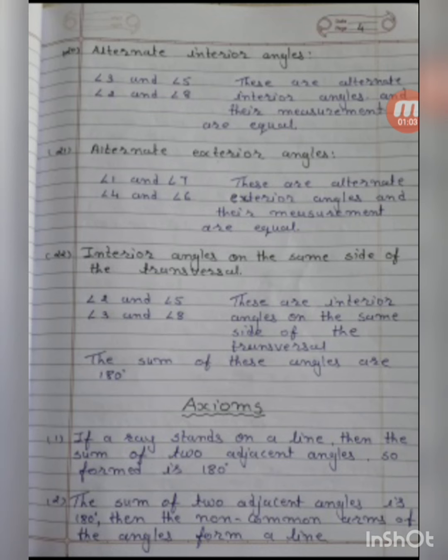Now we have to understand the axioms which are given in this chapter and which we use here. So I discuss the axioms first. I discuss them with figures in the Zoom classes. Here I only explain. First, if a ray stands on a line, then the sum of the two adjacent angles so formed is 180. Now you can see here, if a ray stands on a line, then the sum of the two adjacent angles so formed is 180.